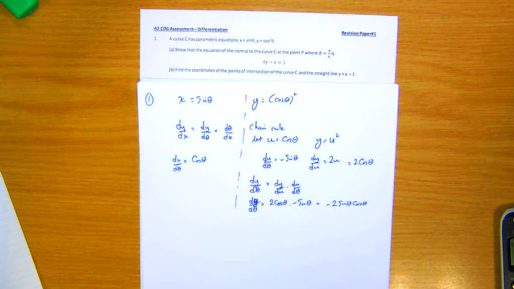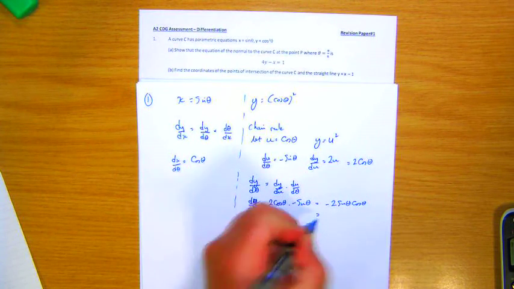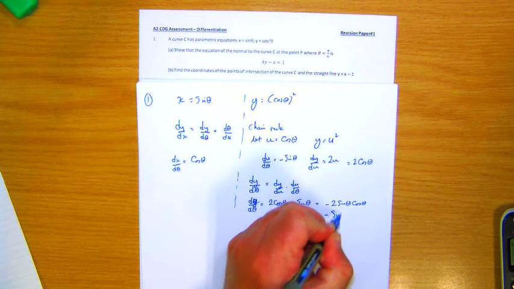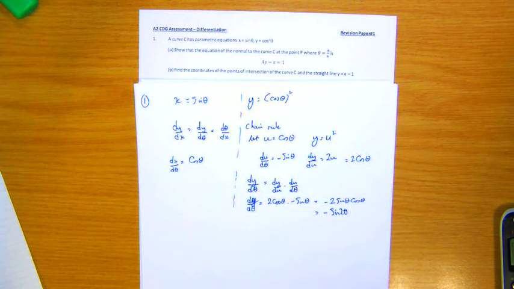Now, you should be able to spot from the trig identities that you've been hammering away at all year that that's the same as sine 2 theta. So you should recognize that you can write that as sine 2 theta. Ultimately, it won't matter if you leave it like that or like that when it comes to answering the rest of this question.